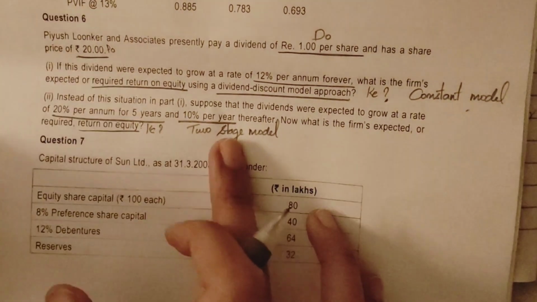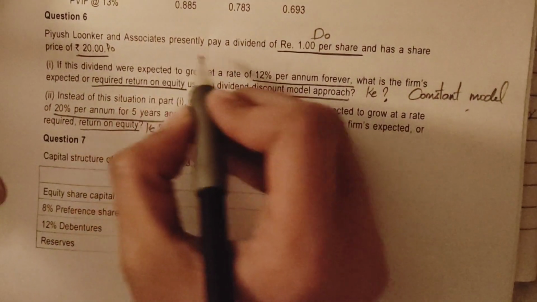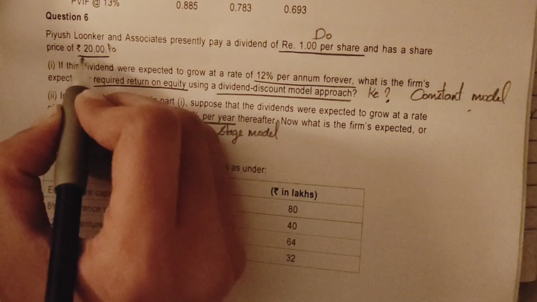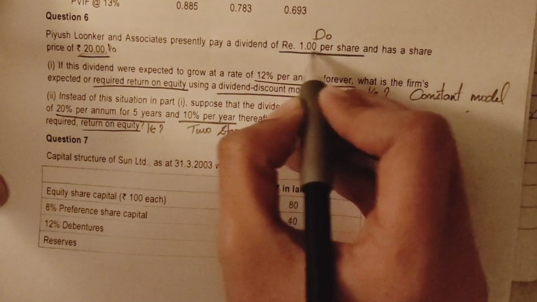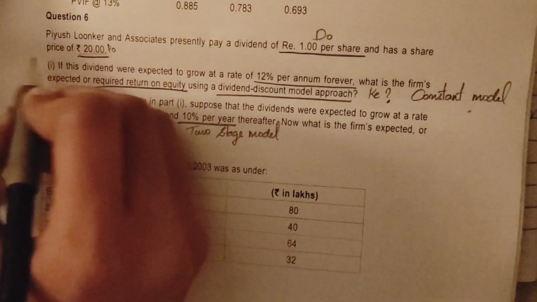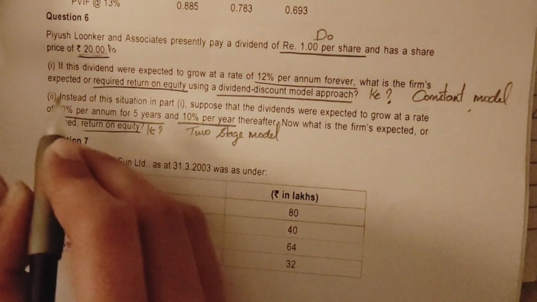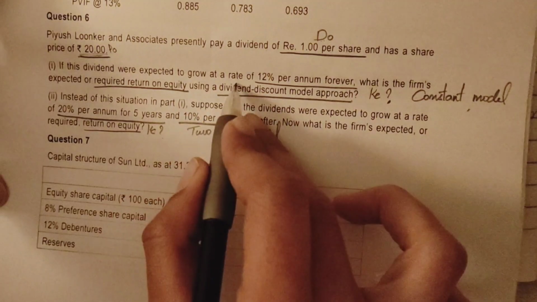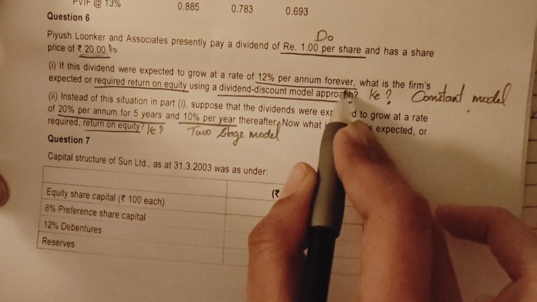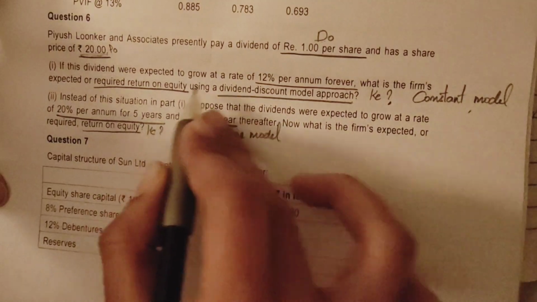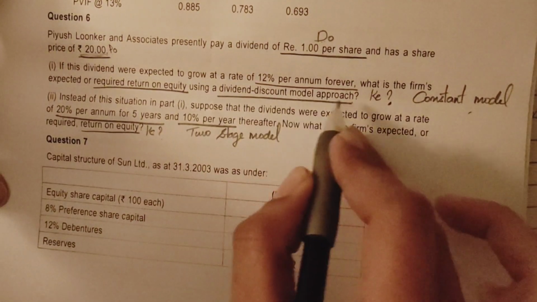Next question. Piyush Lunga and Associates presently pay a dividend of 1 rupee per share and has a share price of 20 rupees. So 1 rupee is the dividend D0 and share price is the current market price, 20, is P0. If this dividend were expected to grow at a rate of 12% per annum forever, what is the firm's expected or required return on equity using a dividend discount model approach?